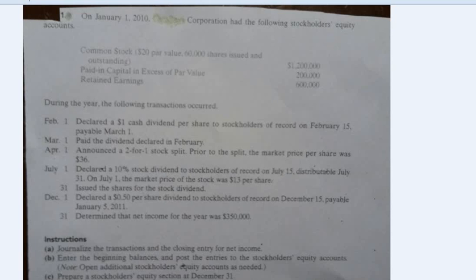At the end of the year, we make the adjusting entries, which are included in this problem: income summary, to close income summary, and to reduce the retained earnings by stock dividends, and reduce the retained earnings by cash dividends.